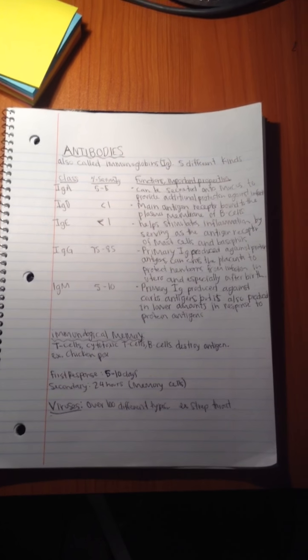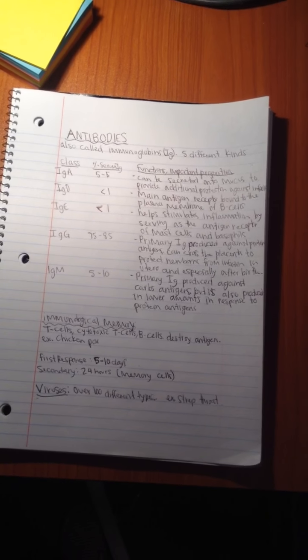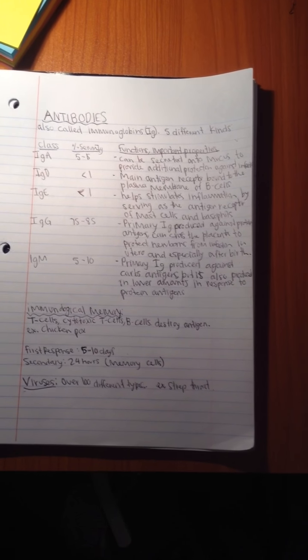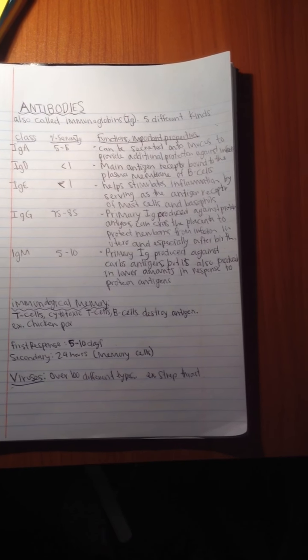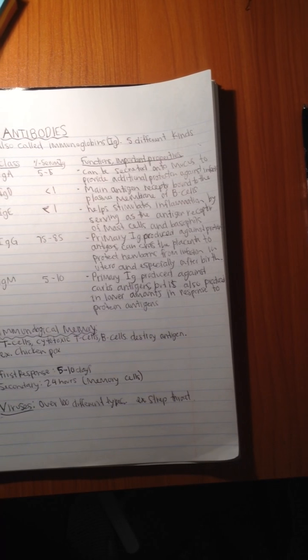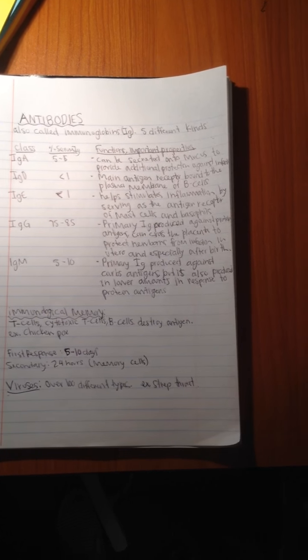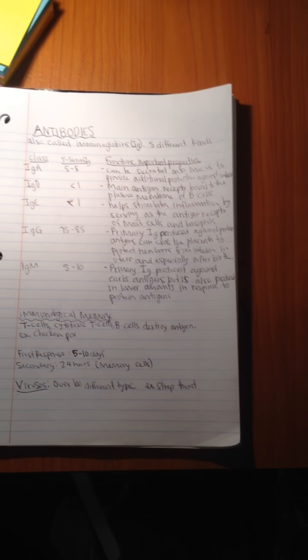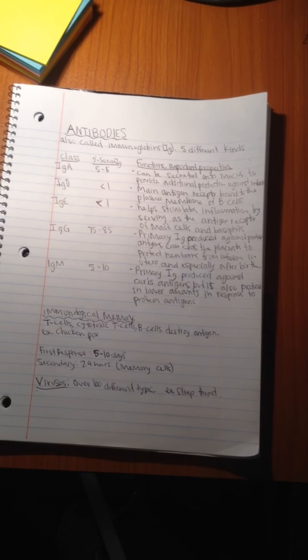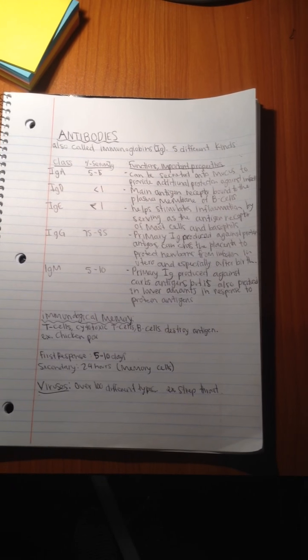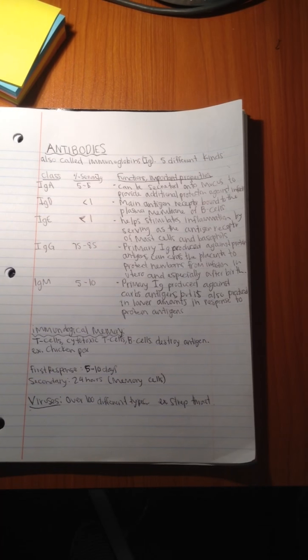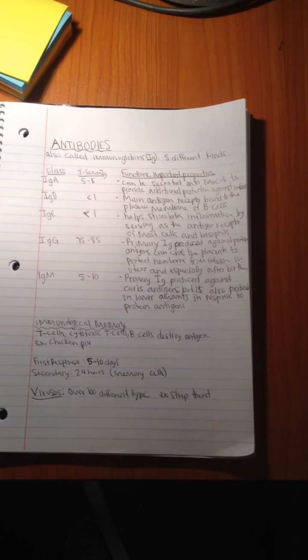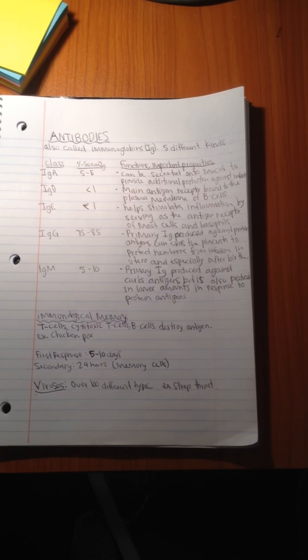My assignment was to talk about antibodies, and if you don't know what an antibody is, it deals with the immune system and different things inside our immune system that fight against infections or foreign substances in the body that shouldn't be there, and they fight against it to kill it. So antibodies are also called immunoglobulins, and there's 5 different kinds.